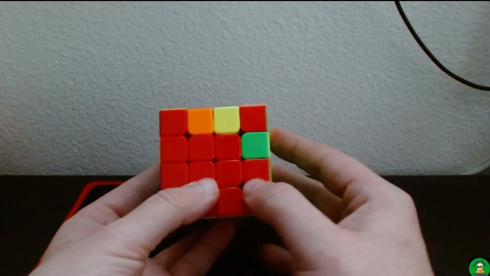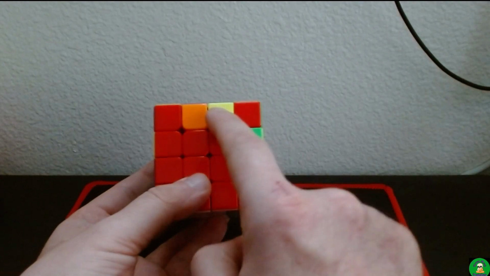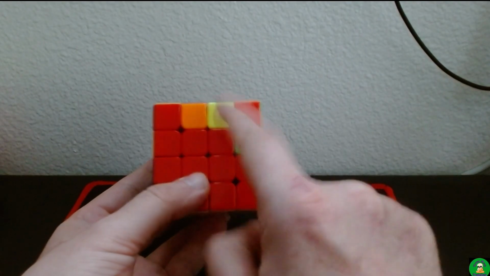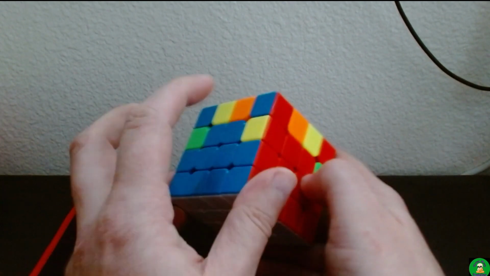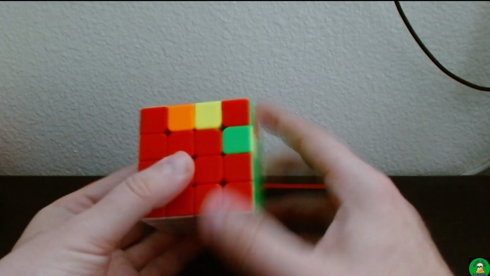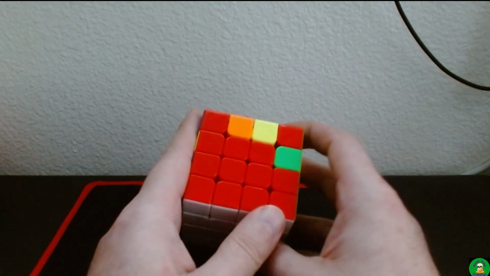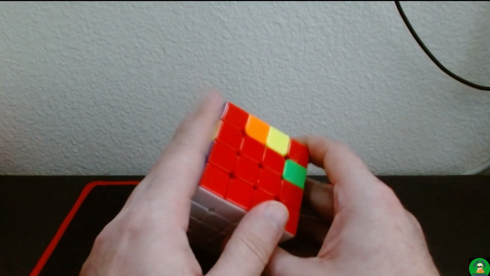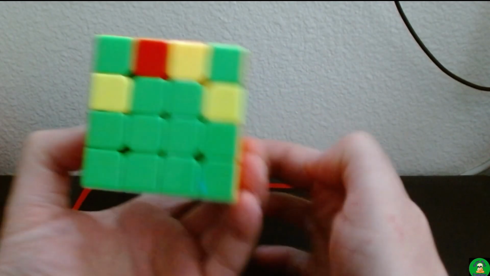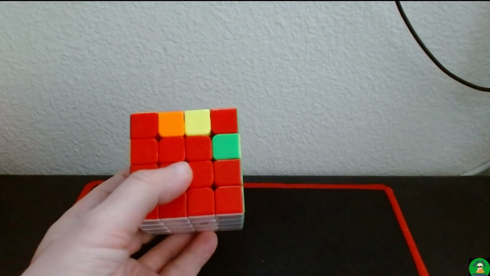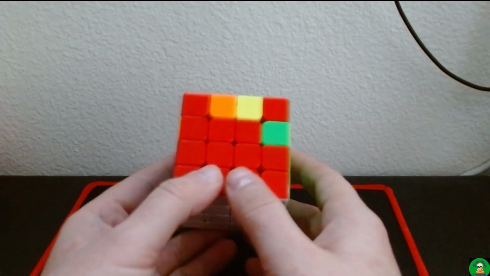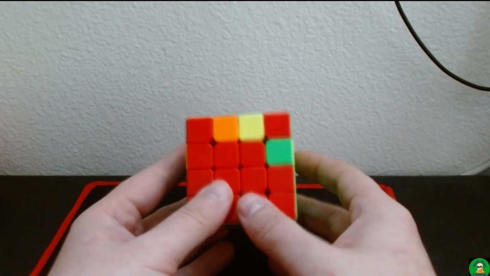So we're going to take this and place it here. Okay? Because the yellow is on the left face, we'll do the right side. So whatever is the opposite of the yellow in this band only is what we're going to use. That probably makes no sense at all.